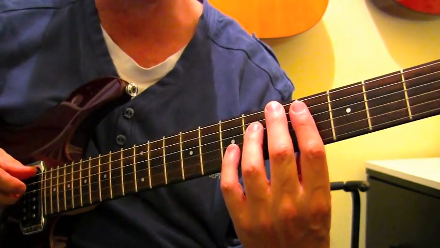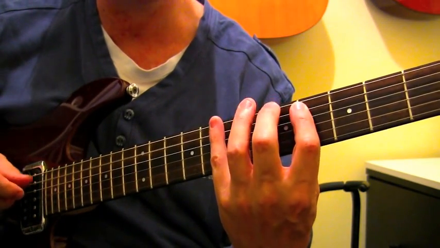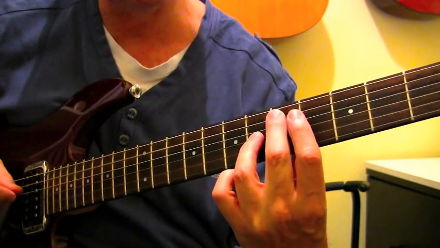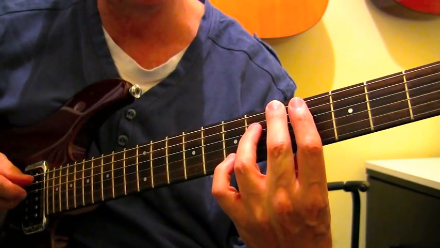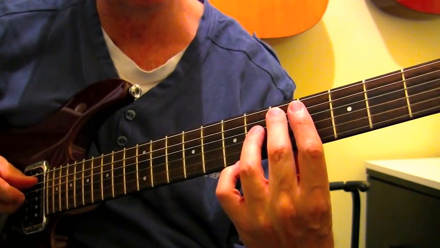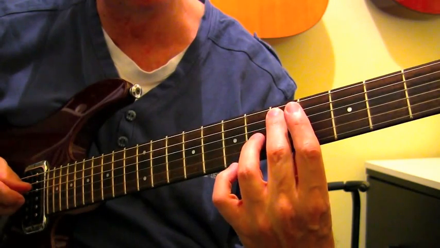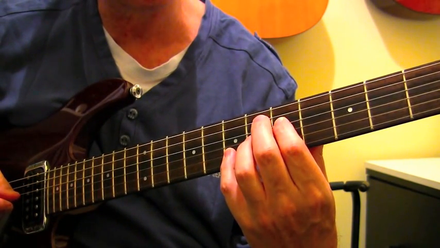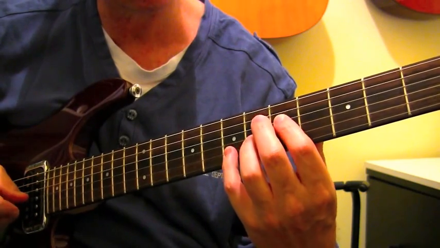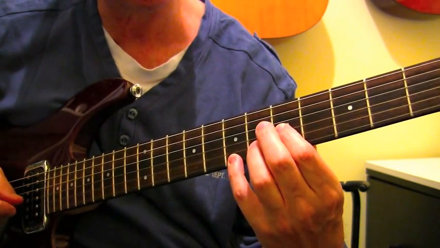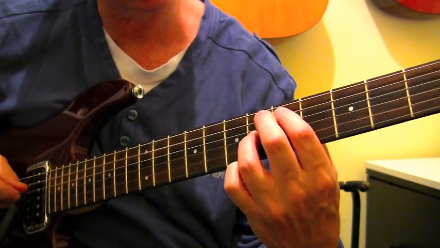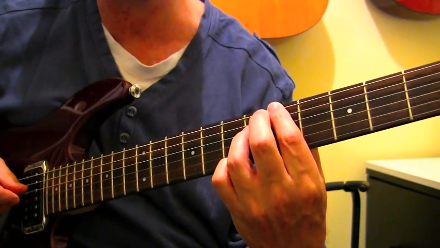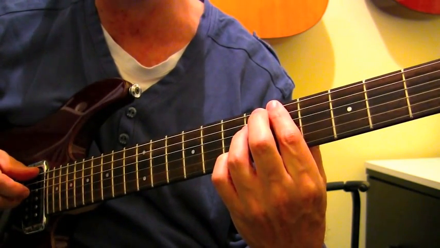Let's try sevenths. So 1, 2, 3, 4, 5, 6, 7. So I'm thinking fret 5, fret 6, jumping over a string, next string up, fret 5, fret 6 again, identical. Next string up, fret 5, fret 7, next string up, fret 5, fret 7 again. Might sound a bit weird, but put them in context and they work really nicely.